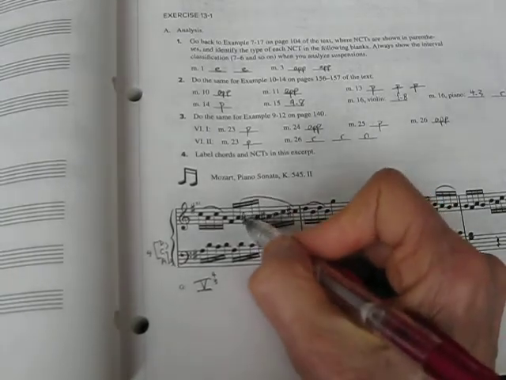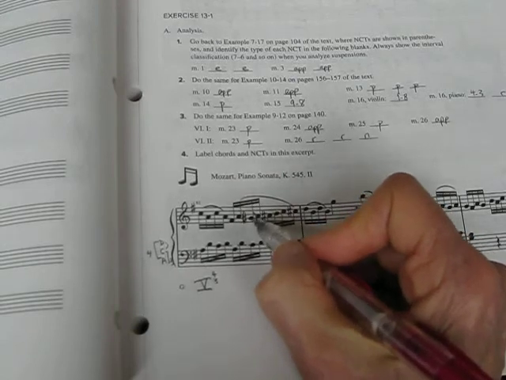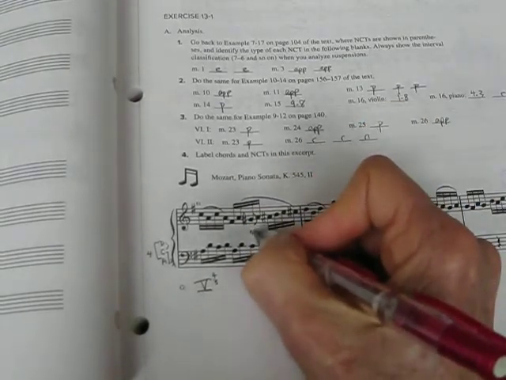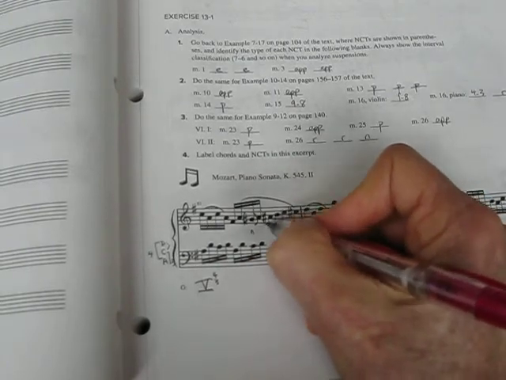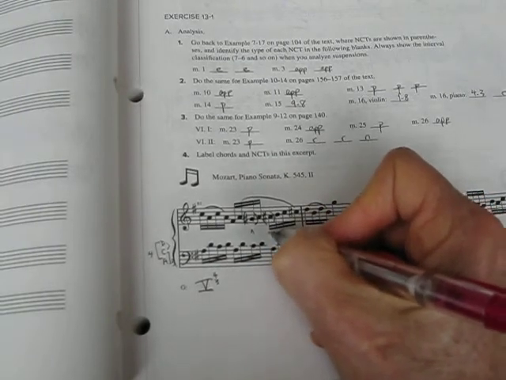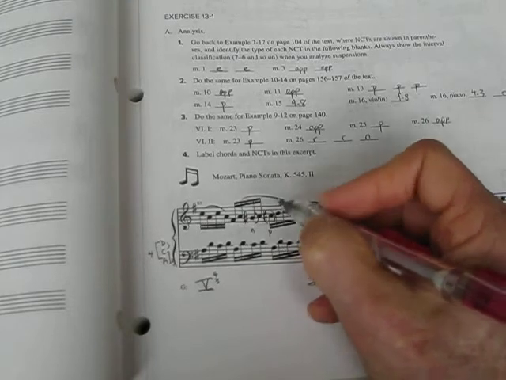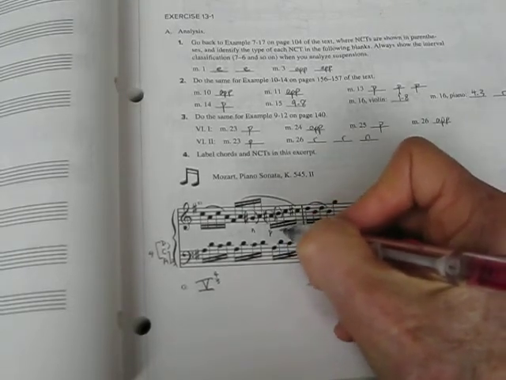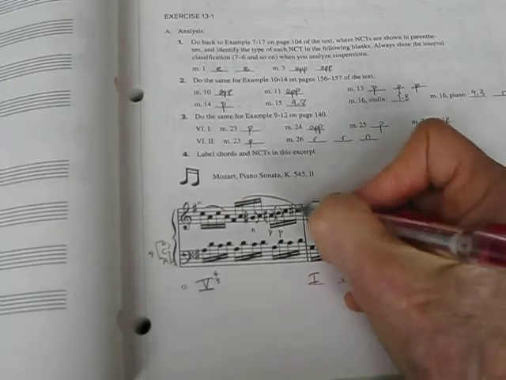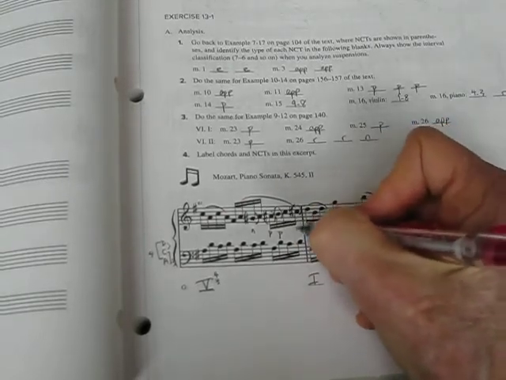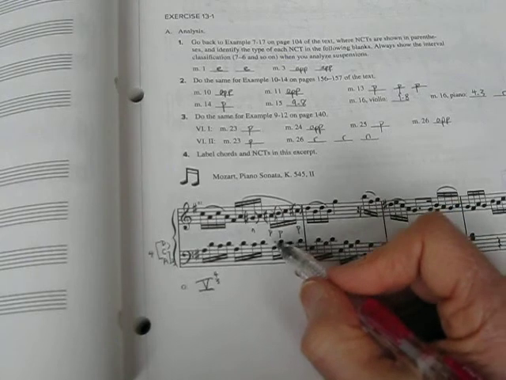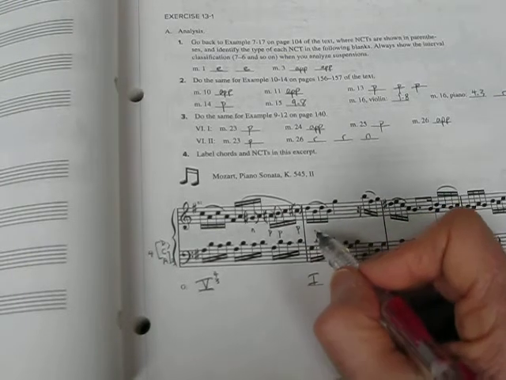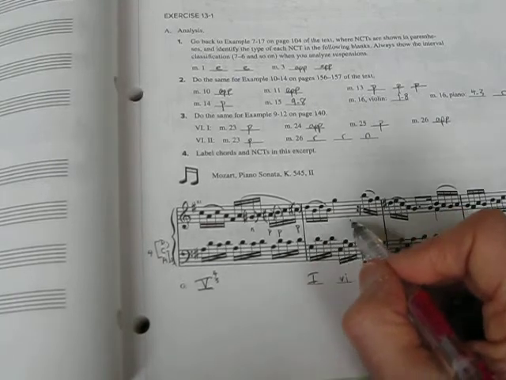So here, this G sharp is an NCT. It's going away from the chord note and back to it. That's a neighbor. Then we get some chromatic passing. This is passing, and the B is not part of the chord either. Passing, and the C sharp is not part of the chord. Remember, these non-chord tones can be next to each other or next to chord tones. All right? This is all part of the chord.